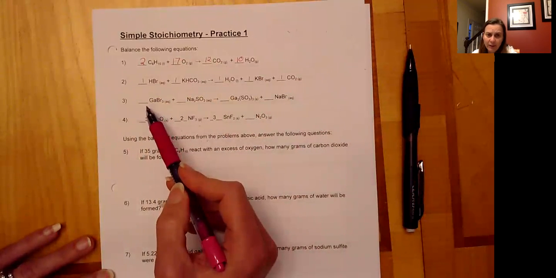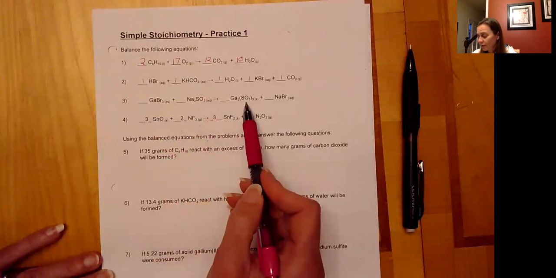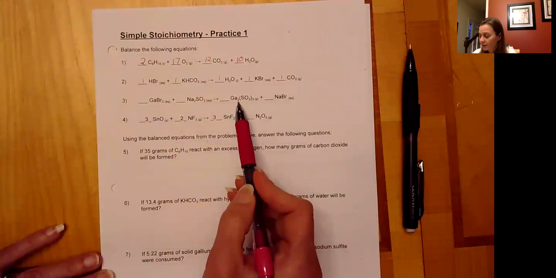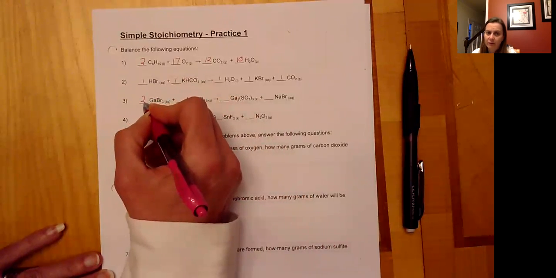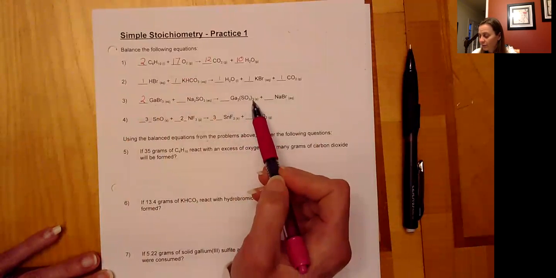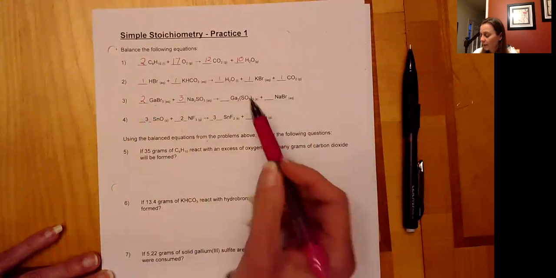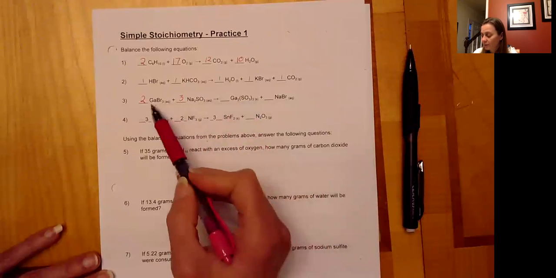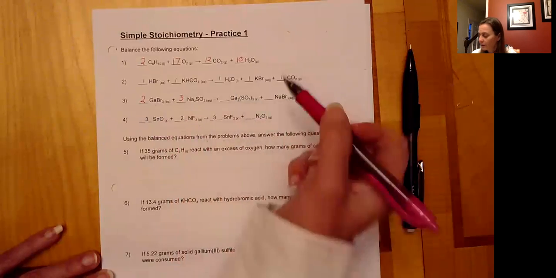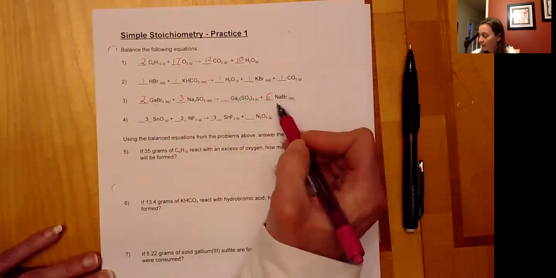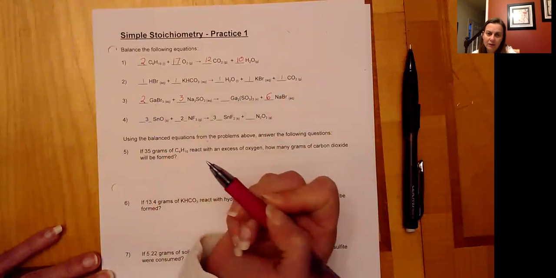So we're going to jump down to the next one where we have gallium-3 bromide and sodium sulfite reacting to form gallium-3 sulfite and sodium bromide. The first thing I notice is that I have 2 galliums on the right side and only 1 on the left. So I'm going to put a 2 in front of gallium-3 bromide. And then I also notice that I have 3 sulfites on the right and only 1 on the left. So I'm going to put a 3 here as well. So now I have 3 sulfites and 3 sulfites, 2 galliums and 2 galliums, but I have 6 bromine and only 1 on this side. So I'm going to put a 6 in front of the sodium bromide, and that'll give me 6 sodiums as well, which matches up with what I have on my reactant side. So that one's already balanced.